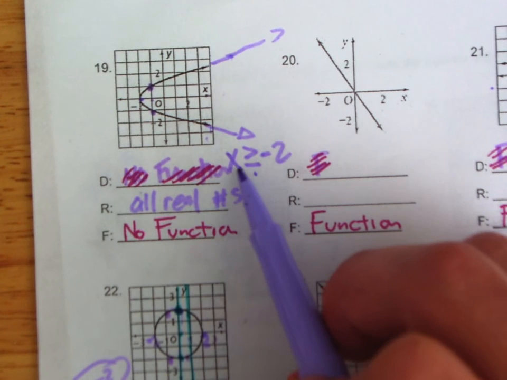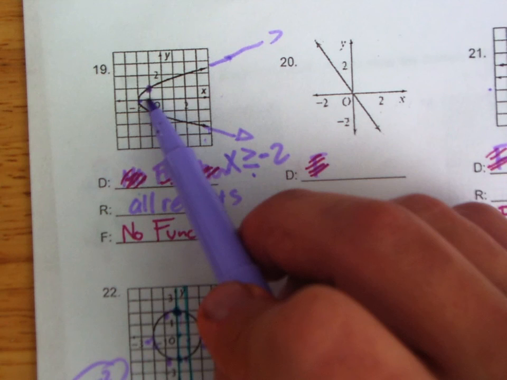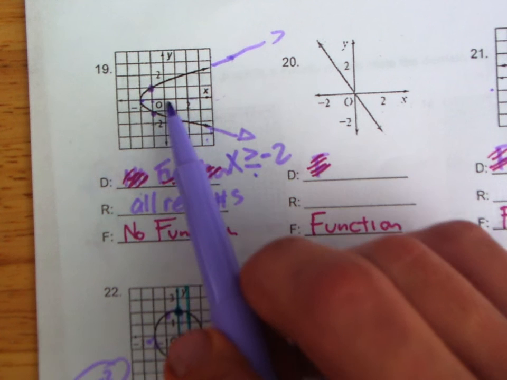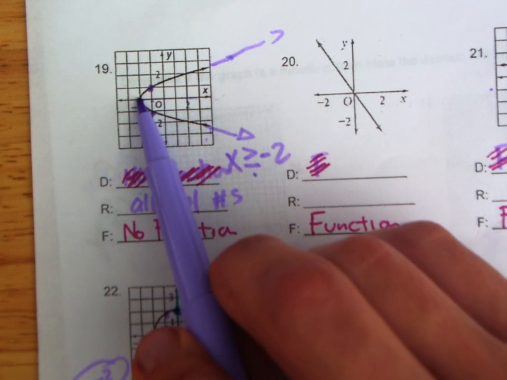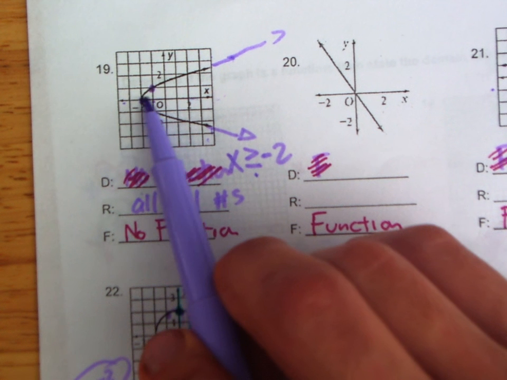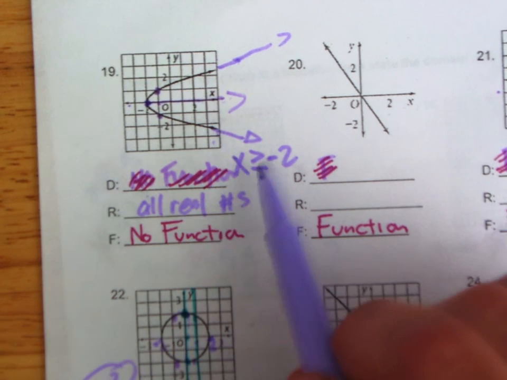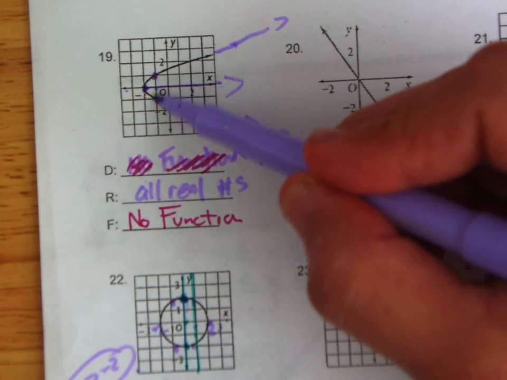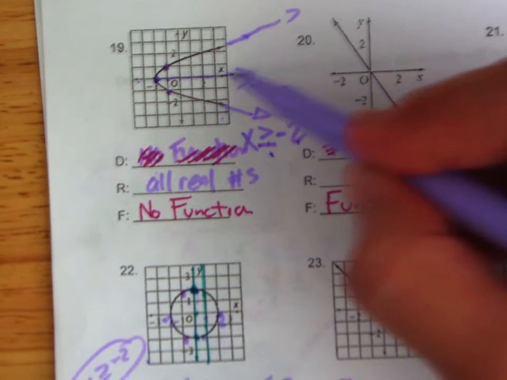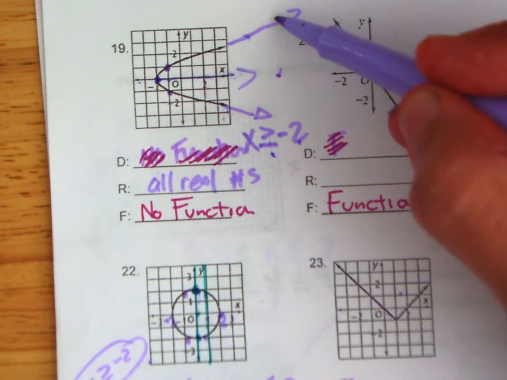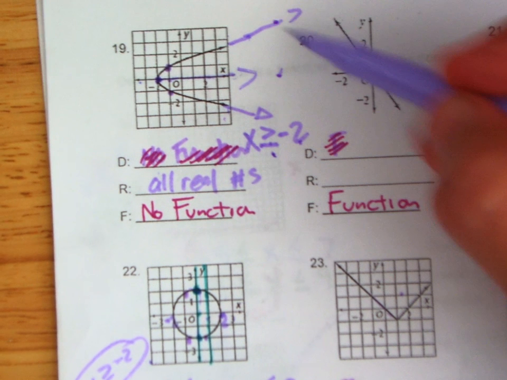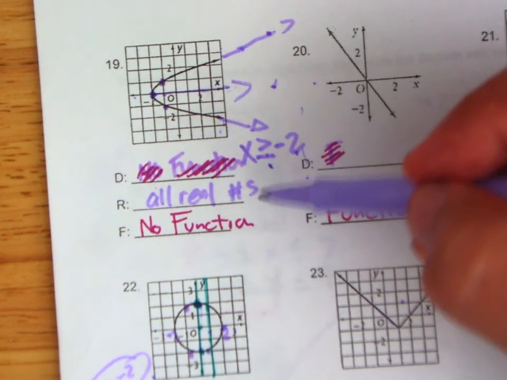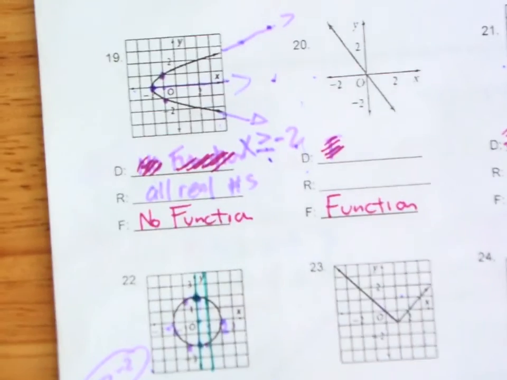Here your domain is, what's your x? So here's your x, and your x is -2. It's not -3, and they're all to the right of it. So all the x's that are greater than or equal to -2. And then your y's, you're going to use all the y's, because if you go over here, it's going to be 10 comma 5, 11 comma 7, and so on. So you're going to use all real numbers. Just look at the answers.